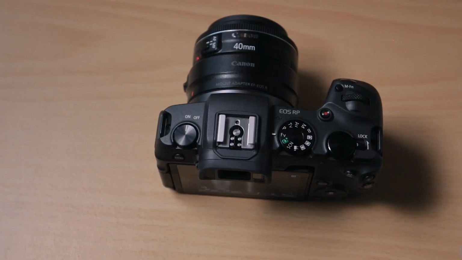So I hope this helped you with learning how to customize your RP in different ways. There are more functions that you can check out. This is just the way I do it because it helps me in the way I shoot. This is not for you to say that this is how you should do it, but more for educating and showing how you can make this camera yours.